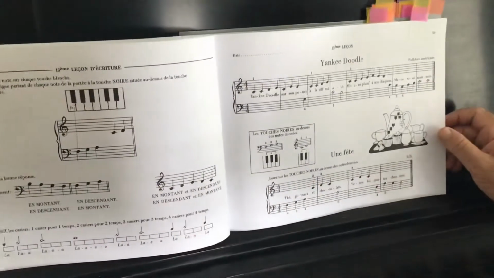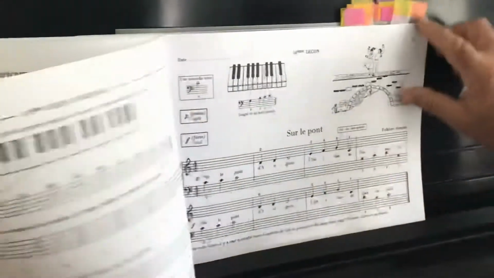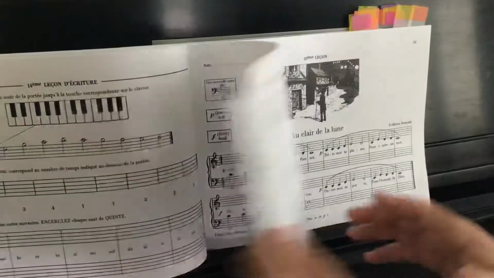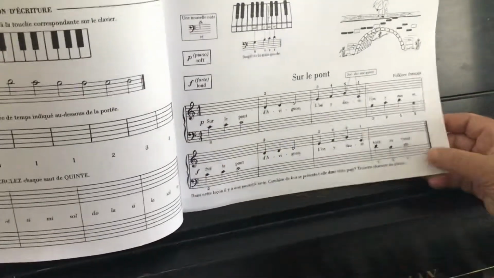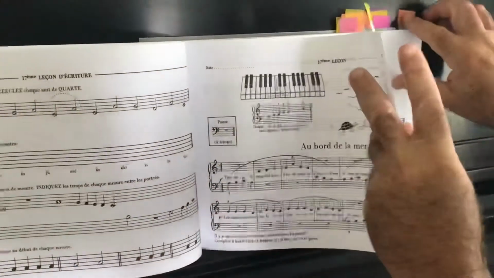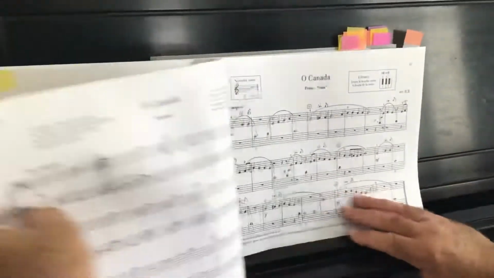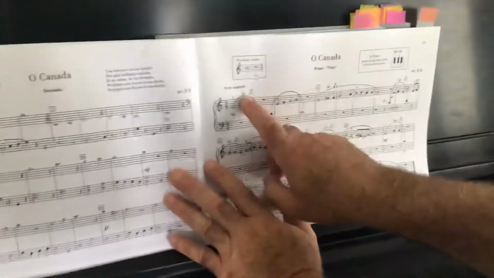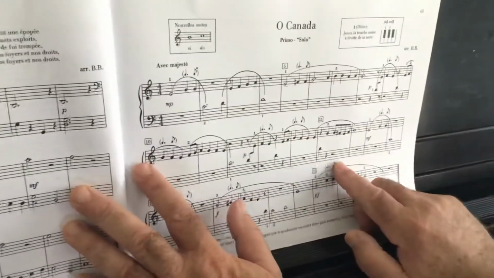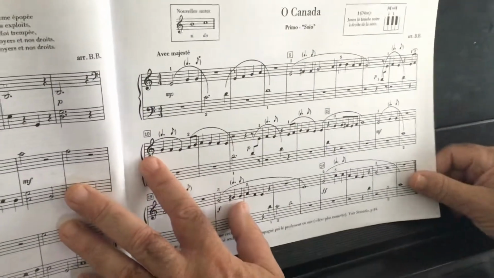Boris Berlin incorporates in his method standards, American standards, English Canada standards, French Canada standards. Here we have Yankee Doodle, Sur le pont d'Avignon, showing the D in the left hand, Au clair de la lune, D'où viens-tu bergère, French traditional. And he goes on, and the books always end with an arrangement of O Canada. Here you see that the dotted notes are in parentheses. And he goes very, very slowly to the next octave in both hands. This is the first book.